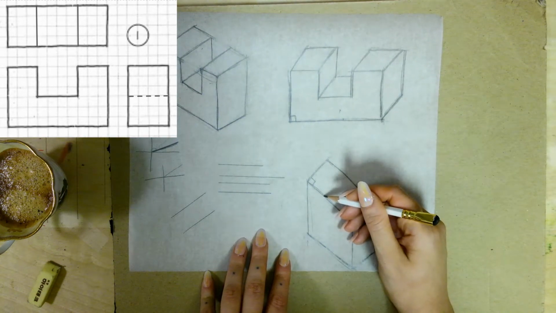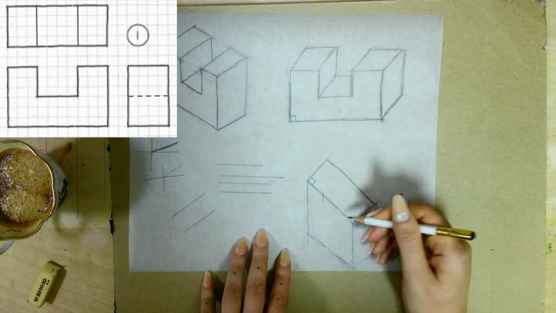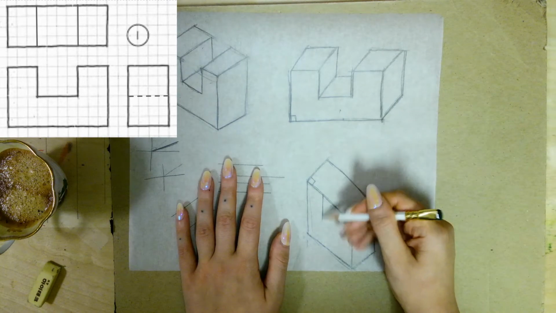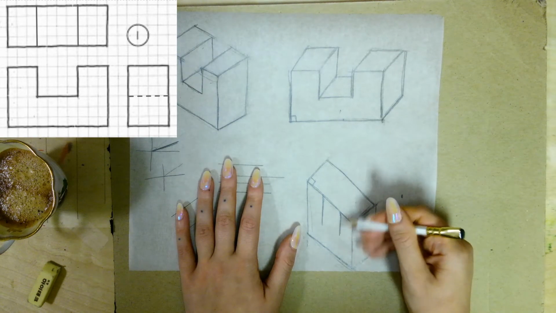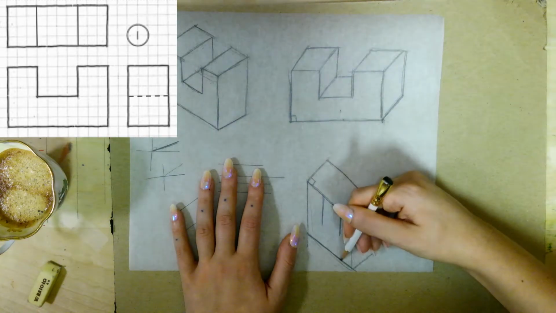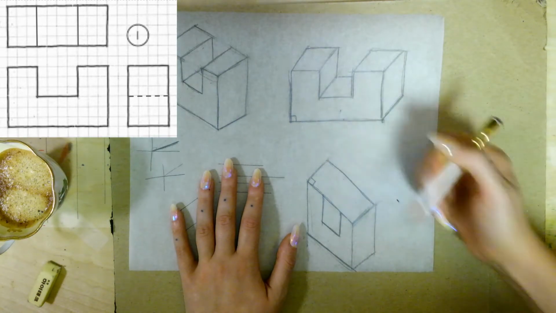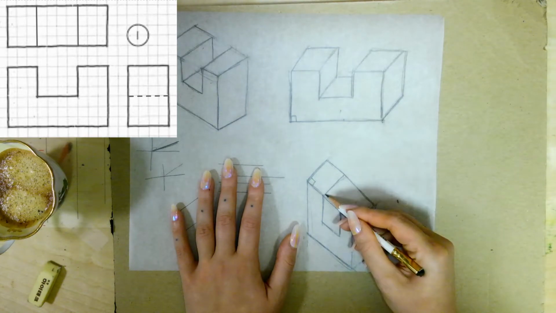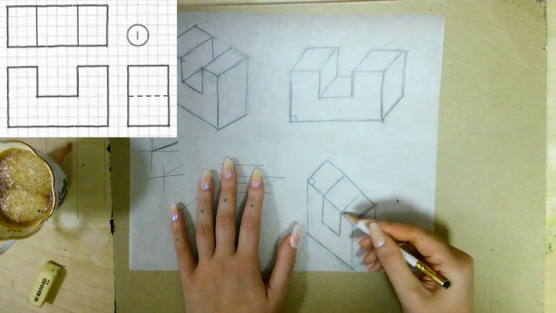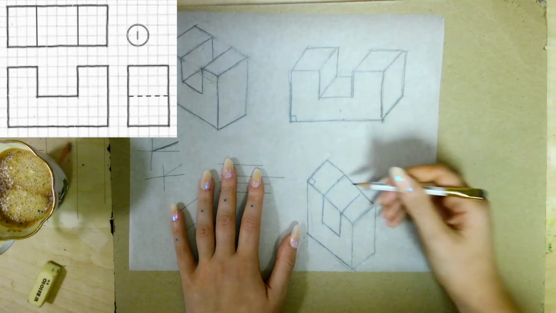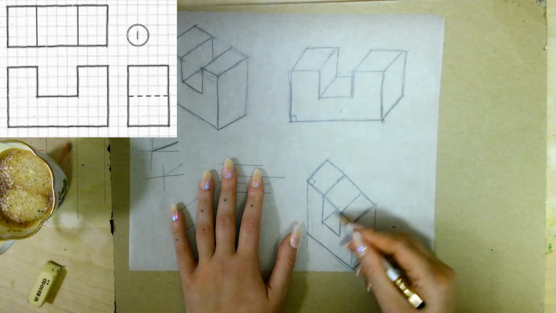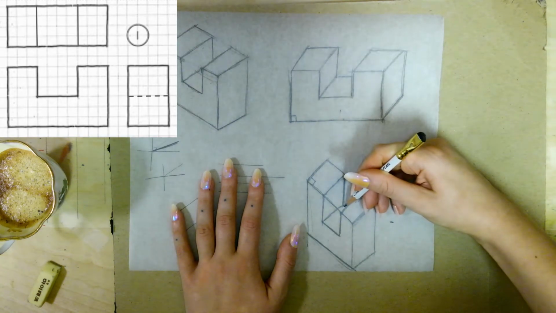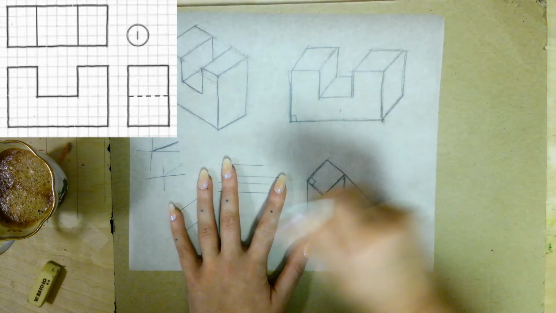I'm then again just going to start measuring out and carving where that little slot is on the front and project it down. Keep my lines parallel. Keep it parallel, which maybe I didn't have my proportions perfect, but again, for this concept, I'm not incredibly worried.